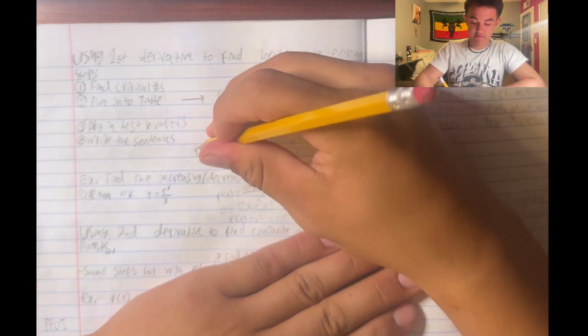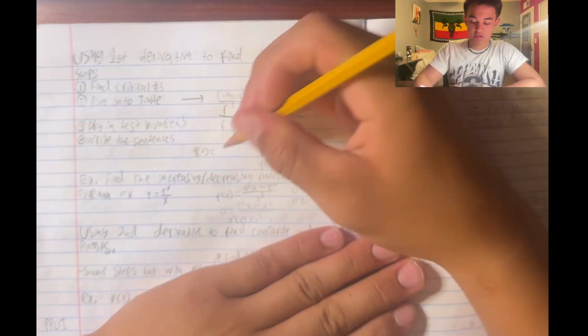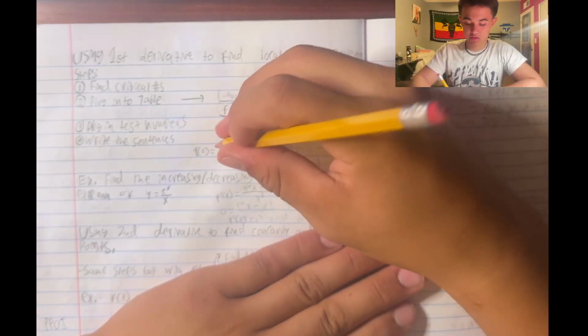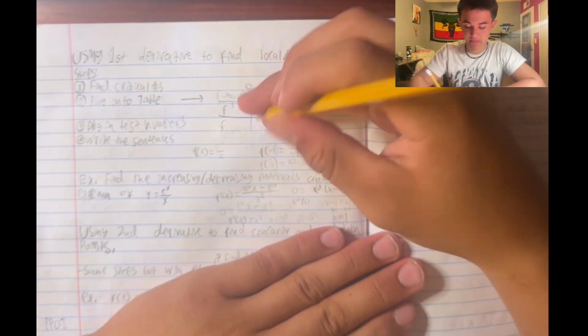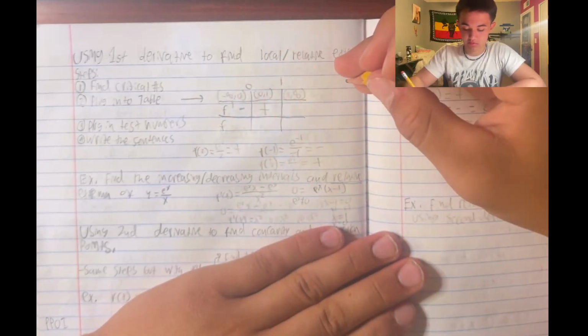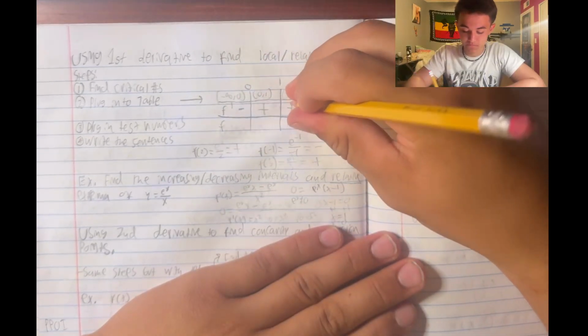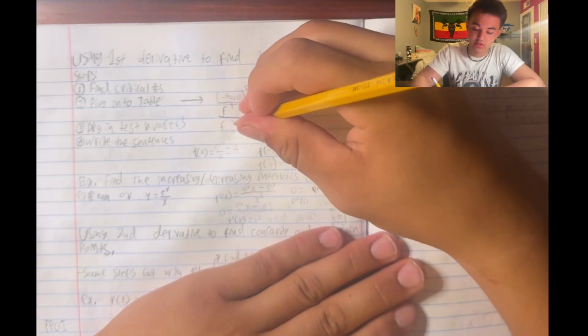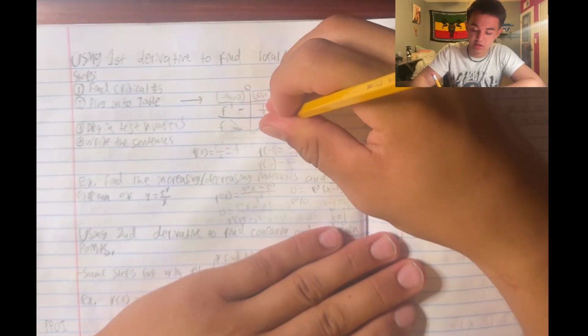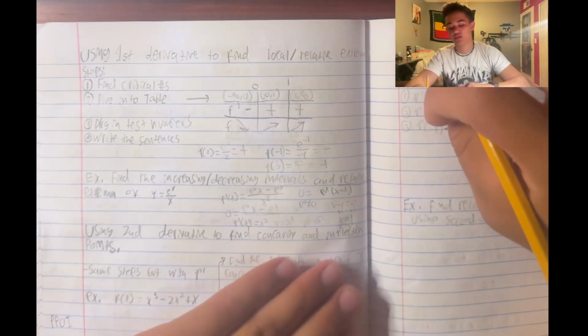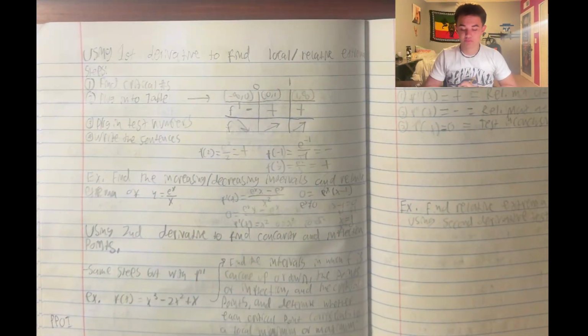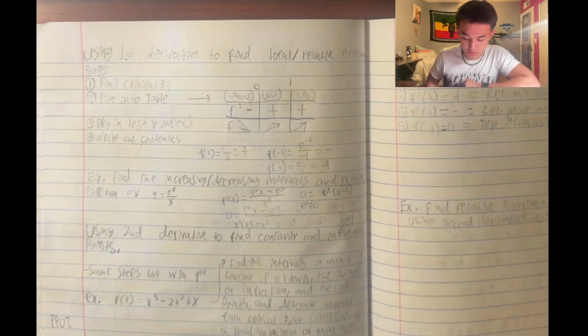So f of 2 is equal to e to the 2 over 2, which is a positive number. So this means that f is going to start decreasing. It's going to come up, increase, and then stay increasing. Simple enough.